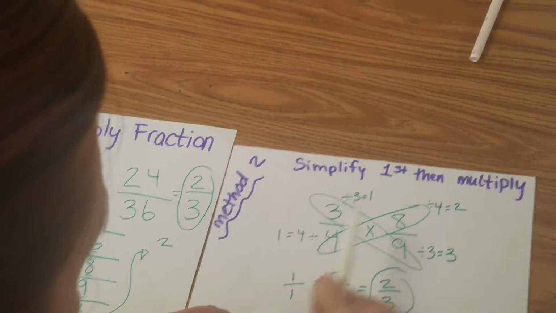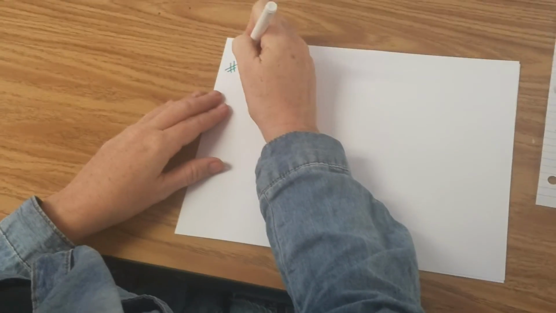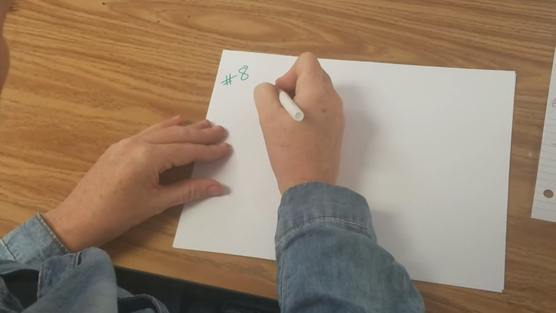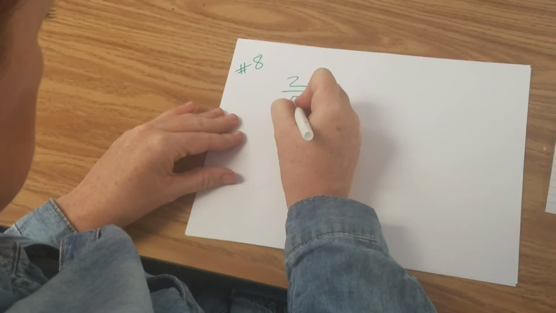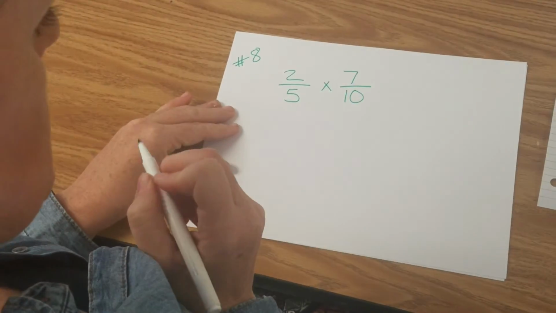So let's try one more, and this one is number 8 in your homework, so I'm helping you out here, because there were all these boxes and steps, and you're going to see that all they're doing is just simplifying, and they're just rewriting it. So that was the problem.